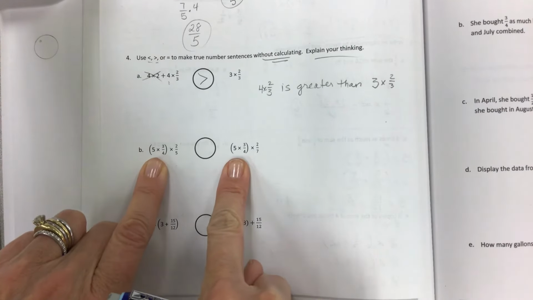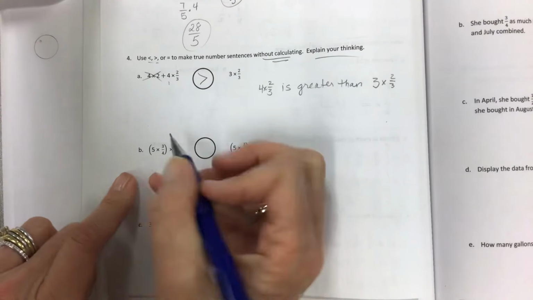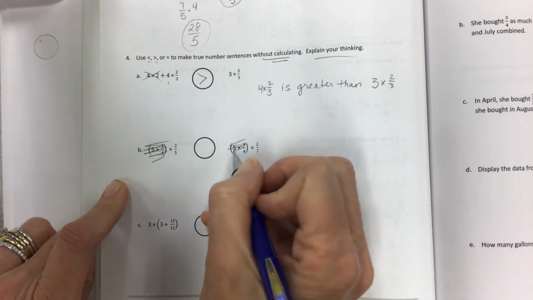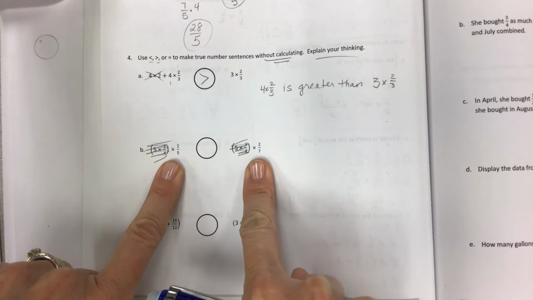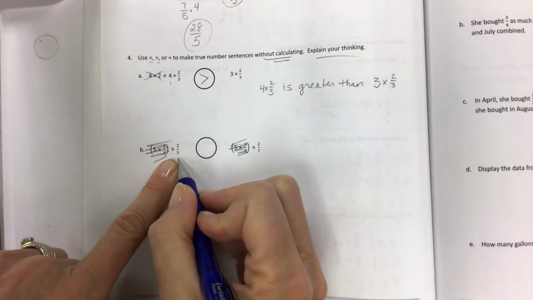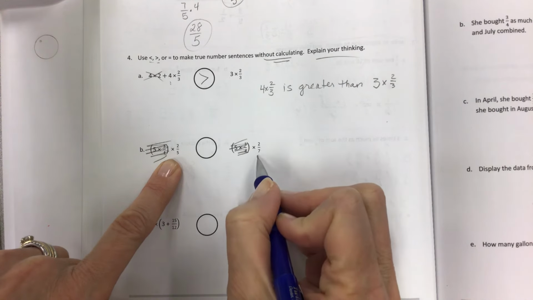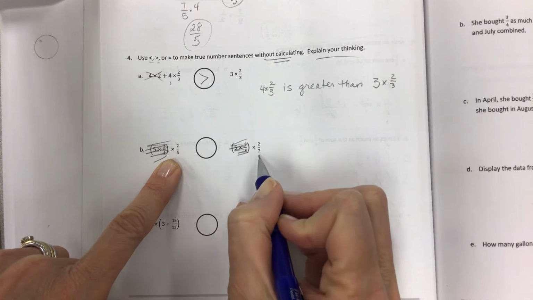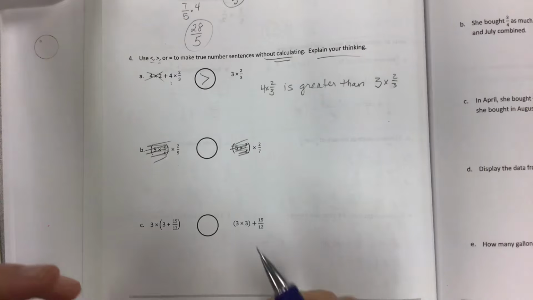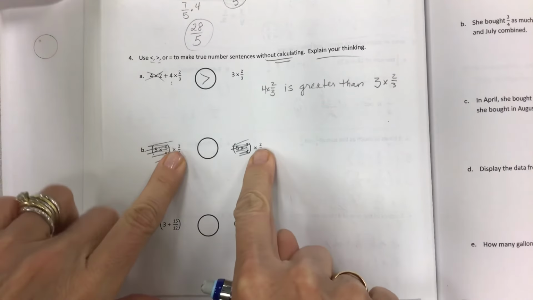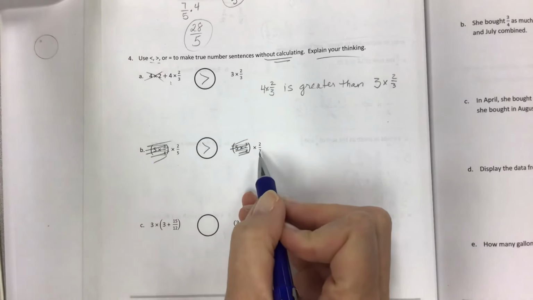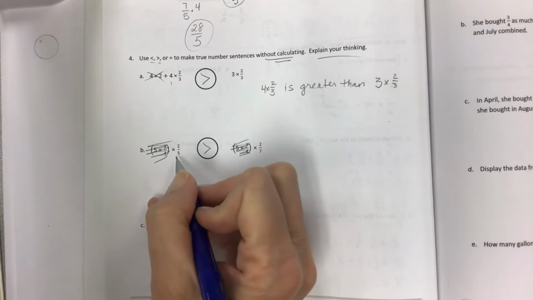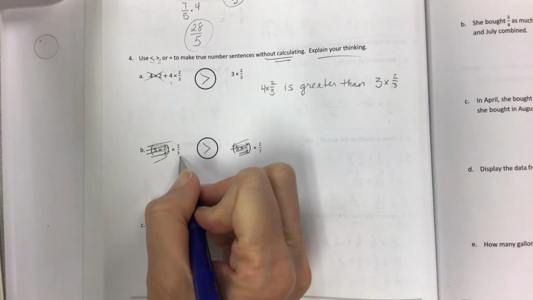Compare what we have here. I have 5 times 3/4. That's the same on both sides. So what if I take that out? Now I'm comparing what's left. If I have 2 fifths compared with 2 sevenths, sevenths means more parts, and they're going to be smaller than fifths. If I have the same numerator, then 2 fifths is going to be greater than 2 sevenths because these pieces are bigger.